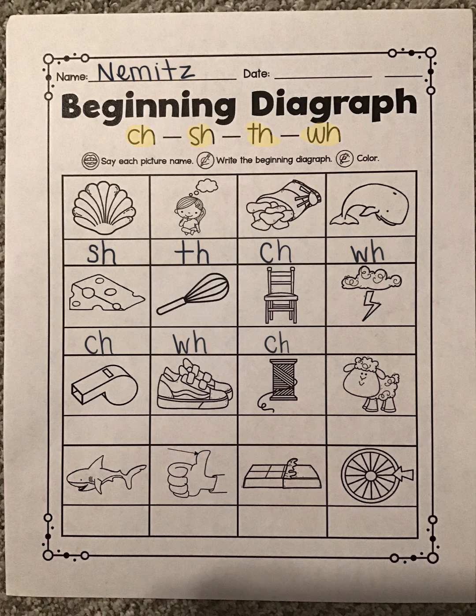And the next picture is a picture of a thunderstorm. Thunder. Please write the beginning digraph that says th. Okay, my friends, for the rest of the video, I'm not going to be writing, but I will be saying what the picture is, but I want you to write the beginning digraph by yourself.